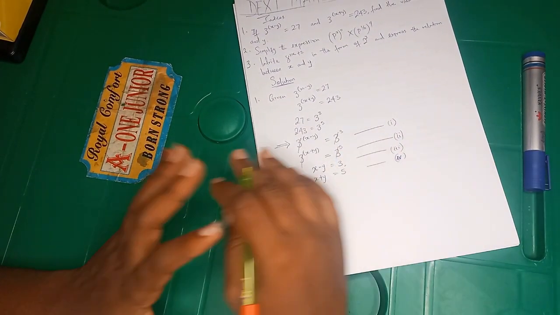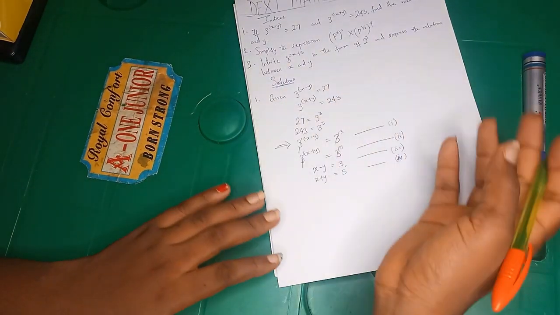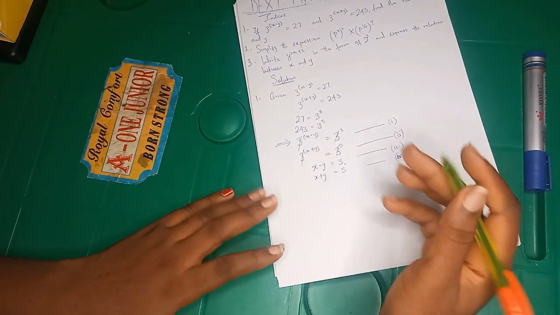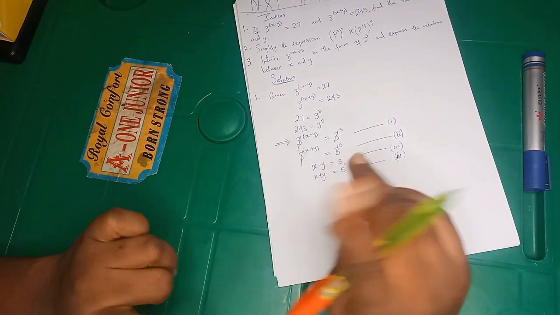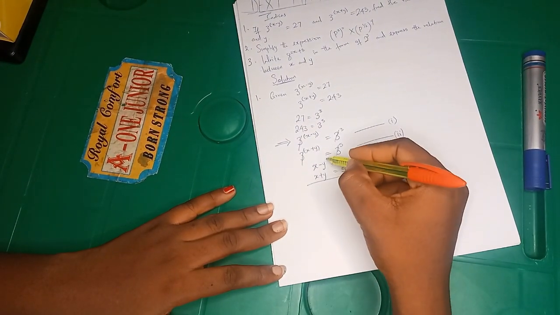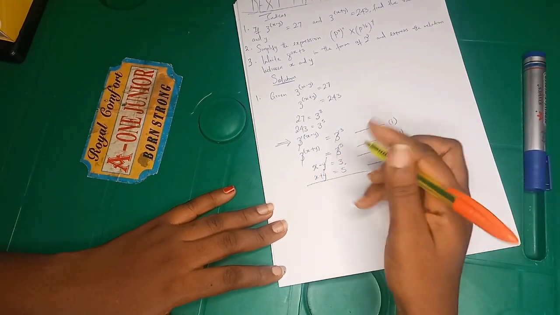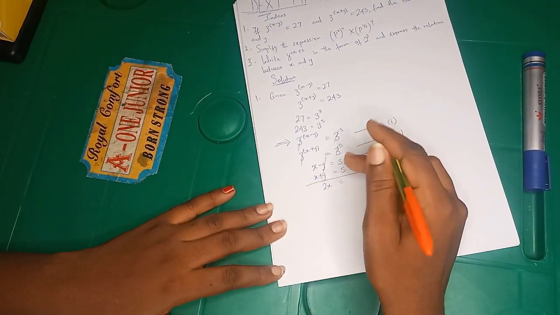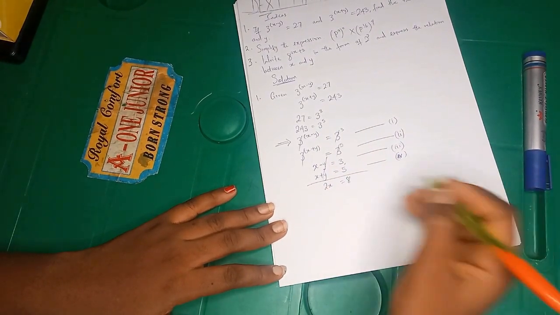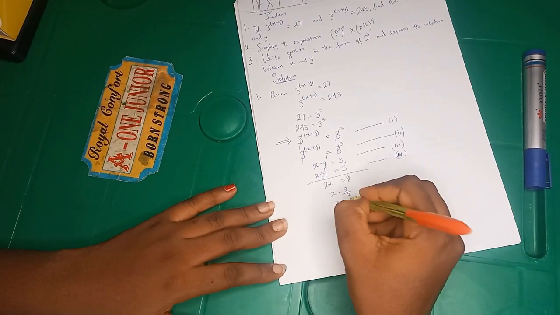Now we can use any of the simultaneous equation methods to solve this, any method you know how to use. Let me quickly use the elimination method. That means I'm eliminating something, and the easiest thing to eliminate here is y, because minus y plus y gives us 0. When we add these two, we have 2x equals 3 plus 5 gives us 8. From here we make x subject of formula by saying x equals 8 over 2, which leaves our x equals 4.